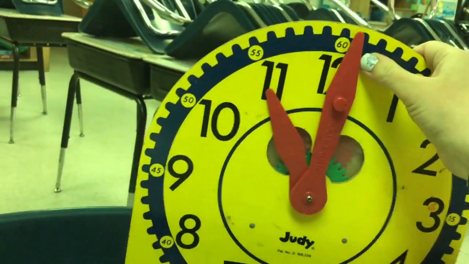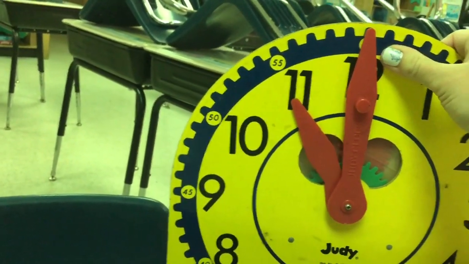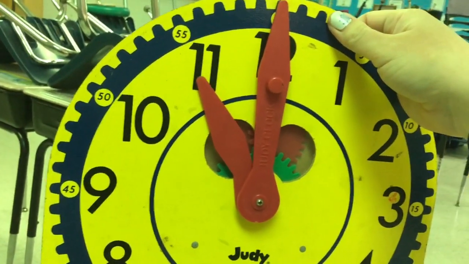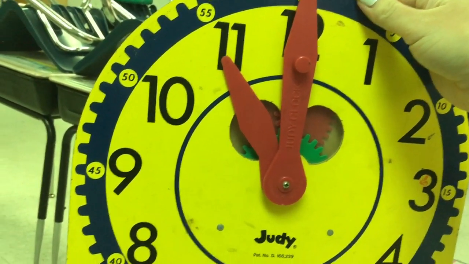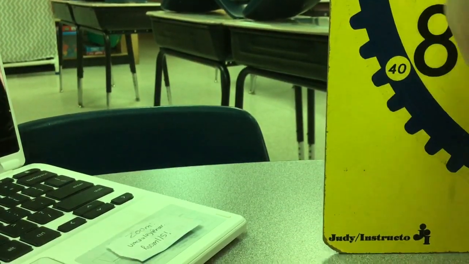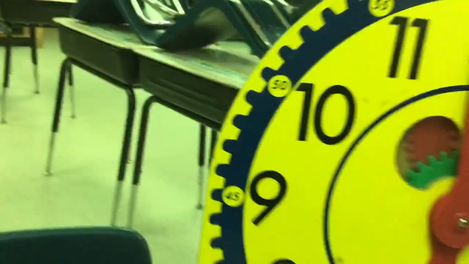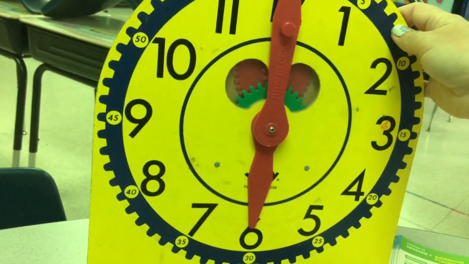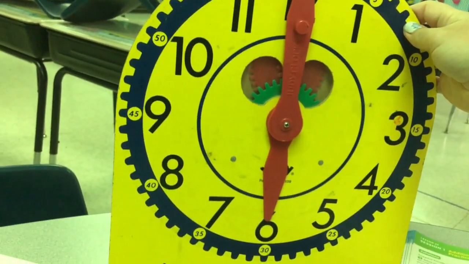11 o'clock would look like this. We have our minute hand pointing to the 12, our hour hand pointing to the 11. 6 o'clock should look like this. Our minute hand again is on the 12. Our hour hand is on the 6 to show 6 o'clock.